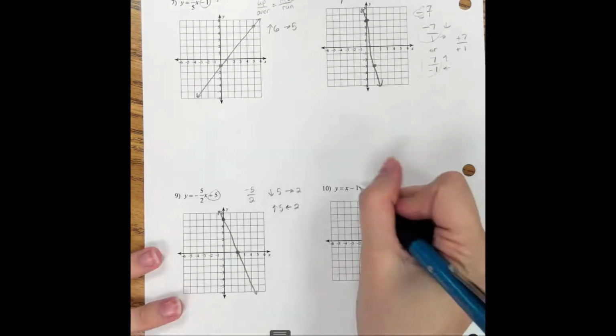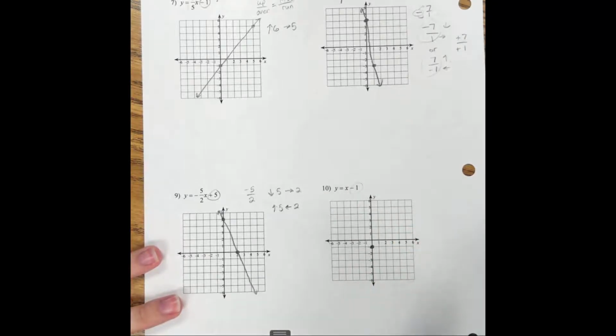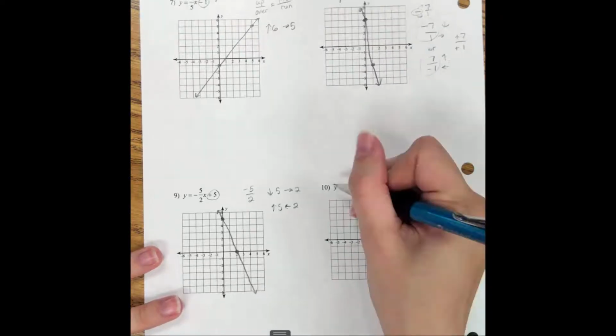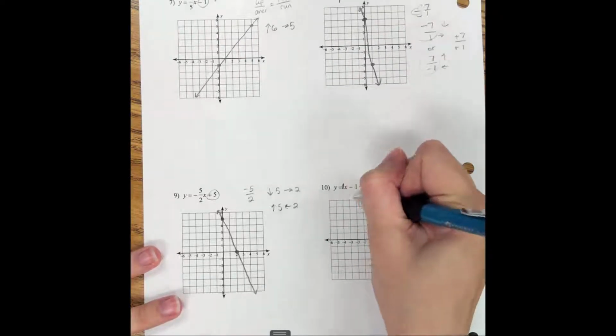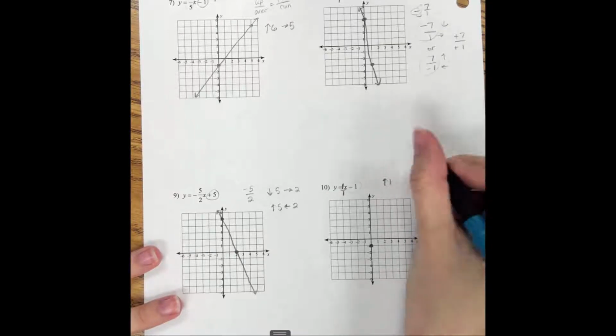10, we start with negative 1. It can be really easy to accidentally start putting this in the wrong spot. So make sure you always think y-intercept on the y-axis and pay attention to positives or negatives. Now there's not a number in front of x, which means that secretly there's a 1, and that 1 is really 1 over 1. So it's a positive slope, so we're going to go up 1 and over 1.